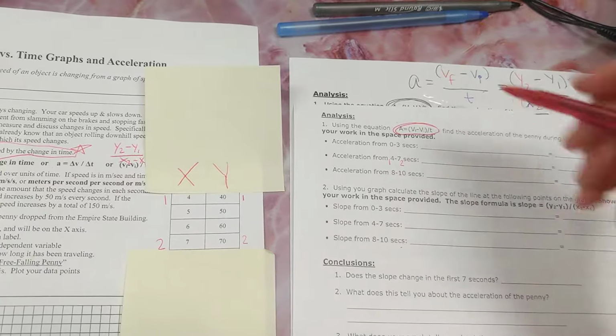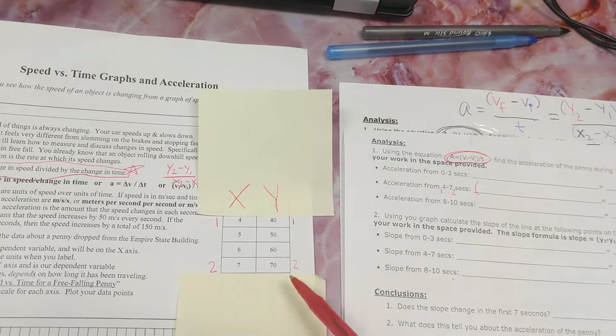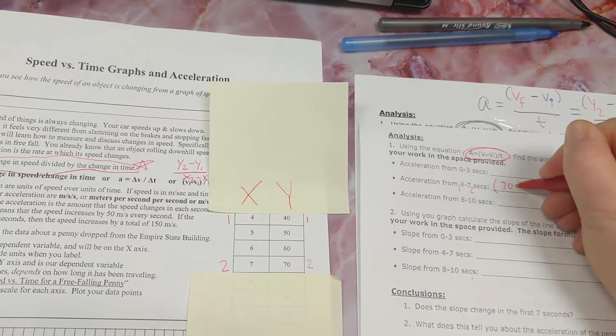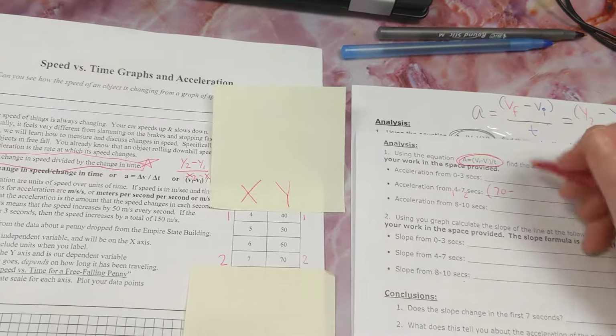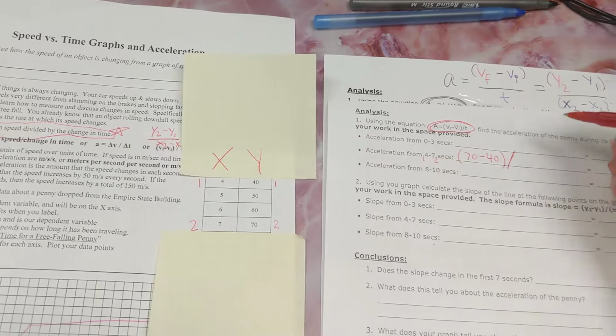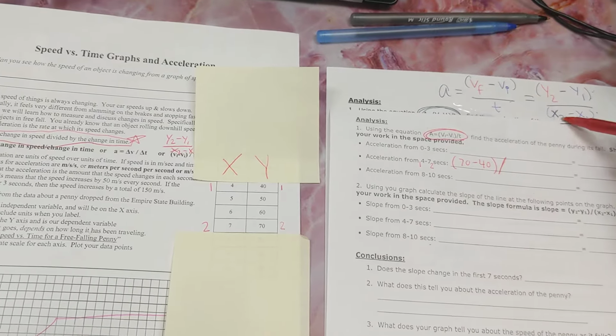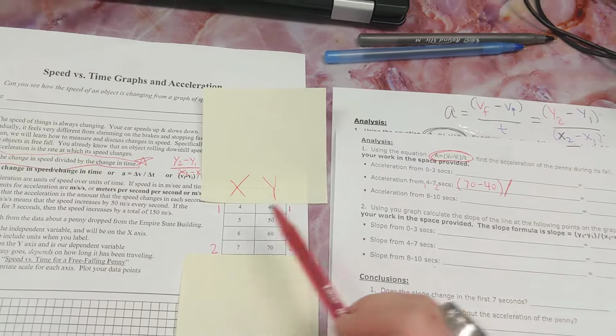So my y2 is a value of 70. My y1 is a value of 40. I'm going to take that quantity and divide it over the quantity of my x2, which is 7, minus my x1, which is 4.